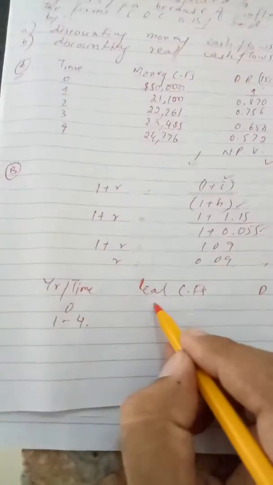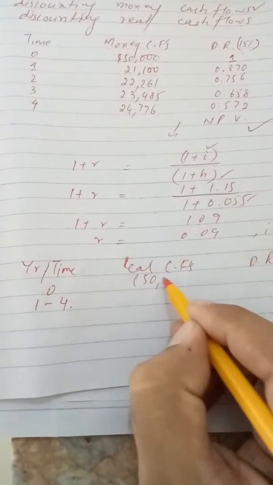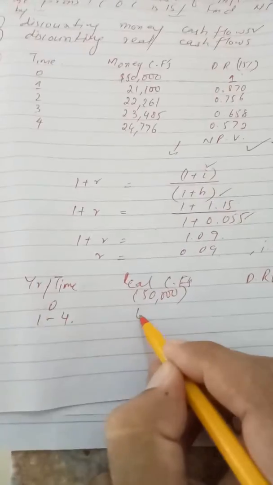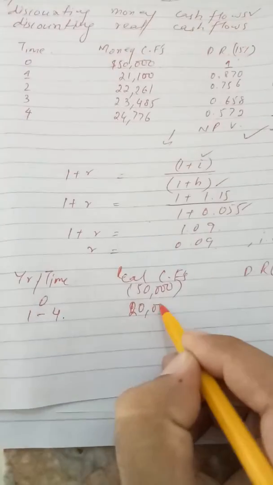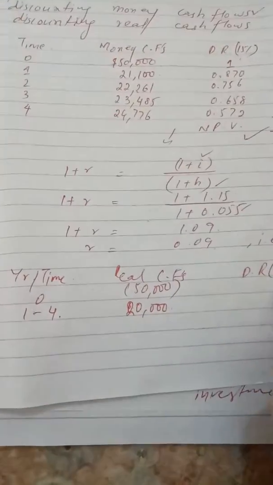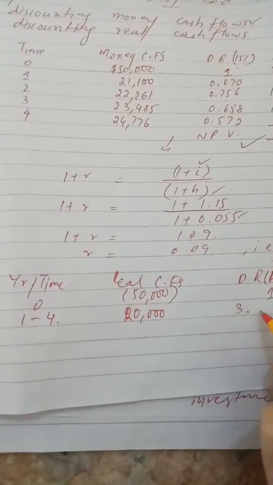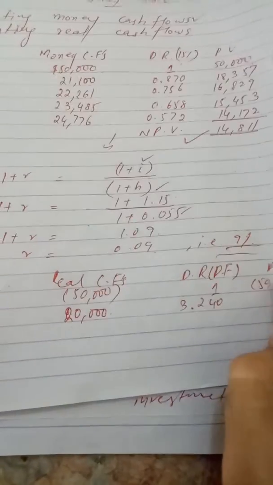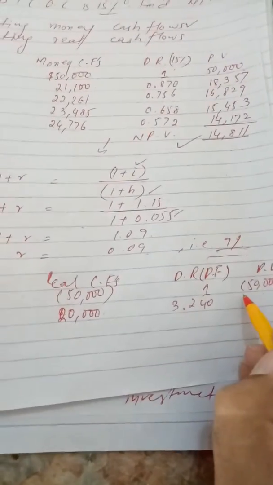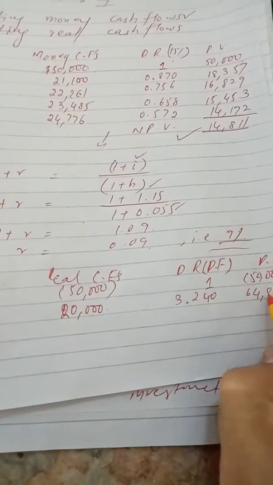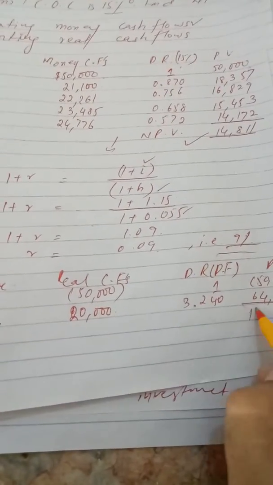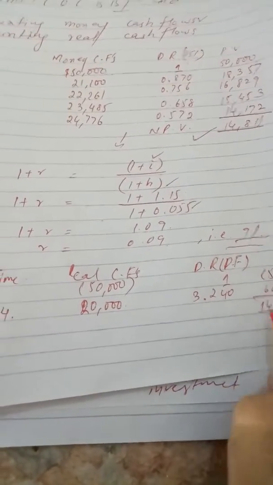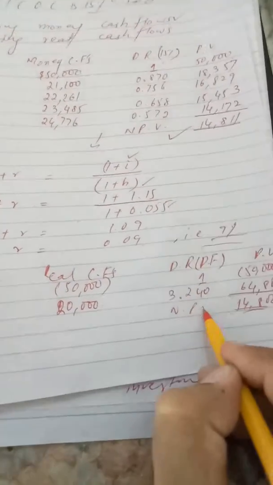So real cash flows would be 50,000, that would be 20,000, and that would be the annuity factor of 3.240. So 50,000, and that would be 64,800, giving 14,800, that would be the NPV.